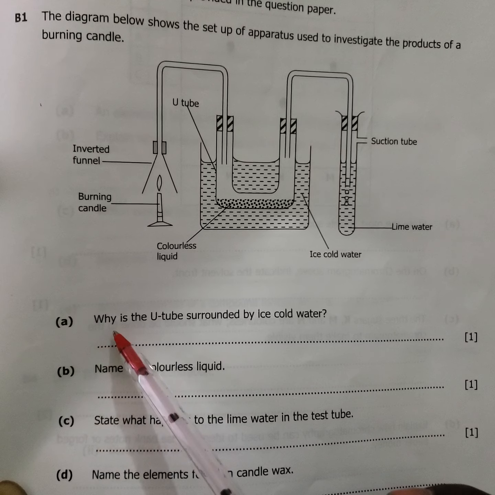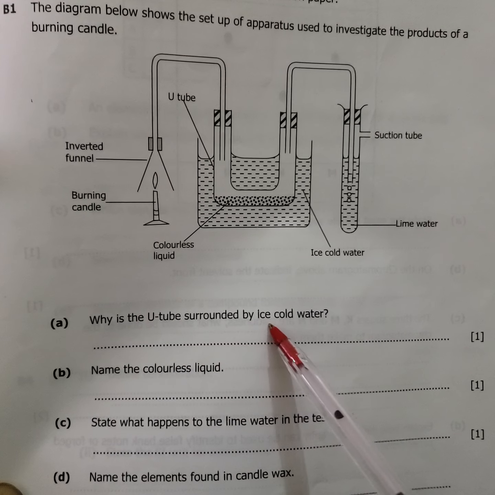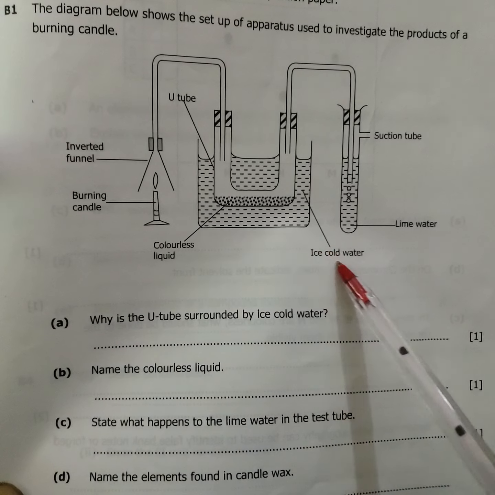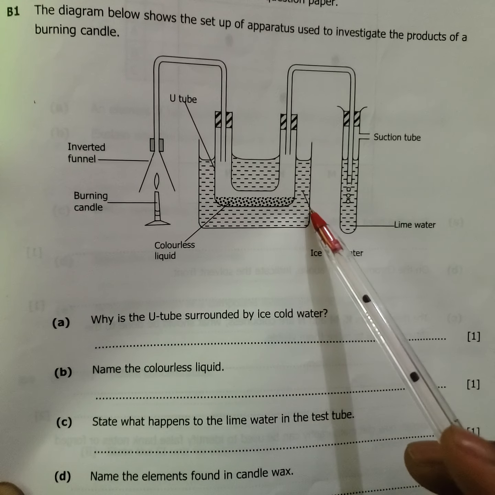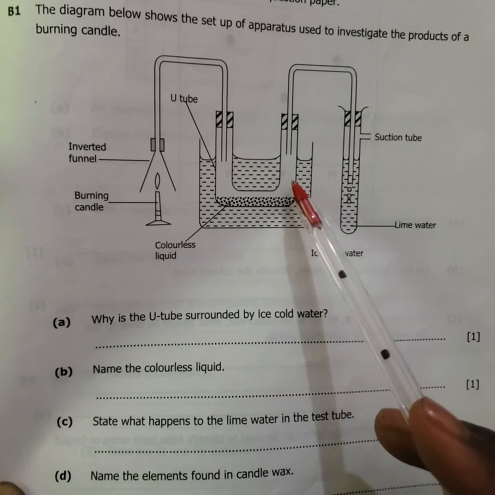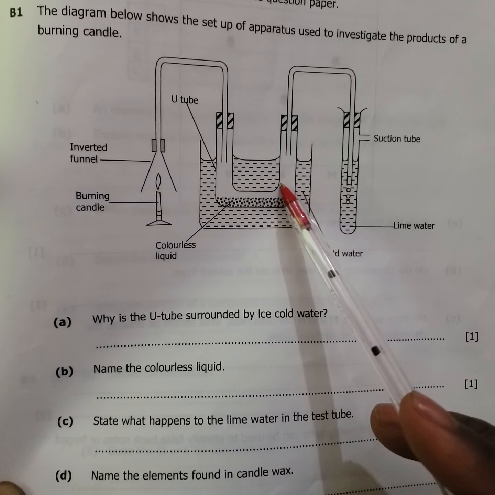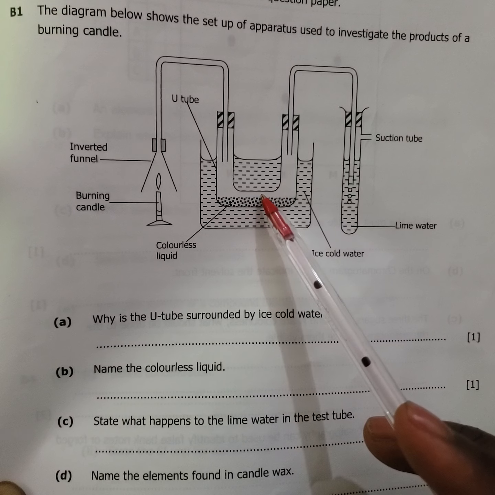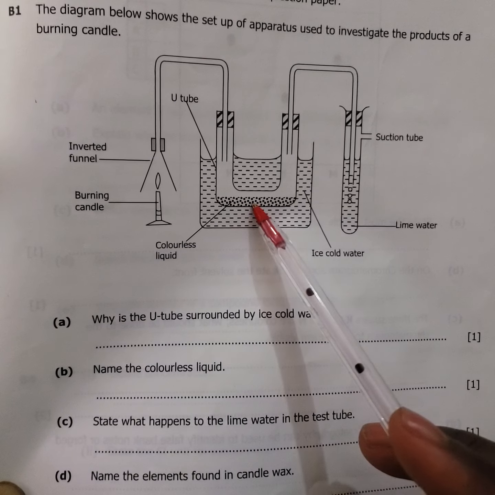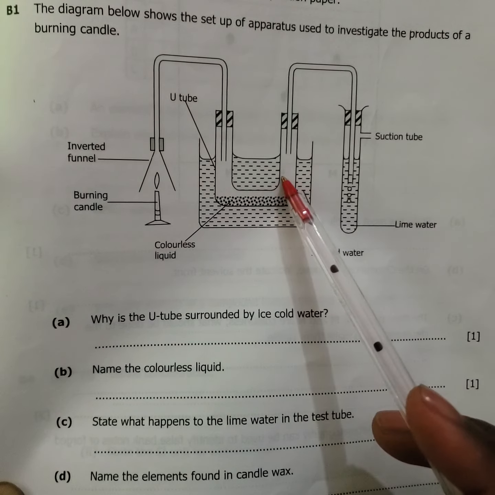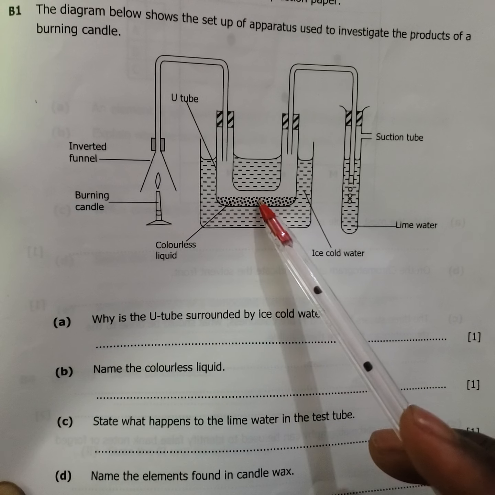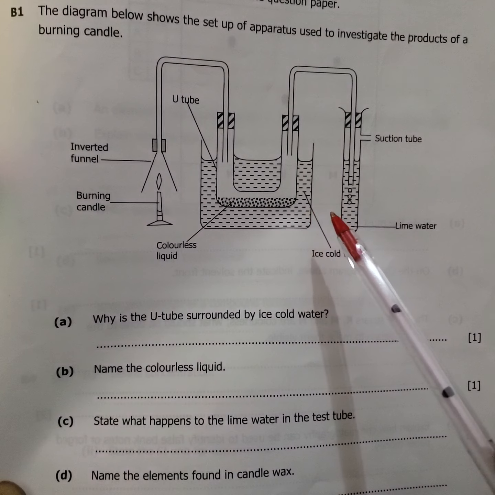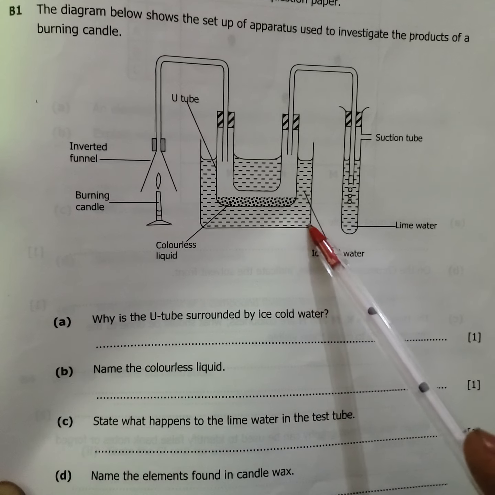So our first question says, why is the U-tube surrounded by ice cold water? The reason for the ice cold water is to condense the water vapor inside the U-tube to liquid water. That is the purpose of the cold water here.